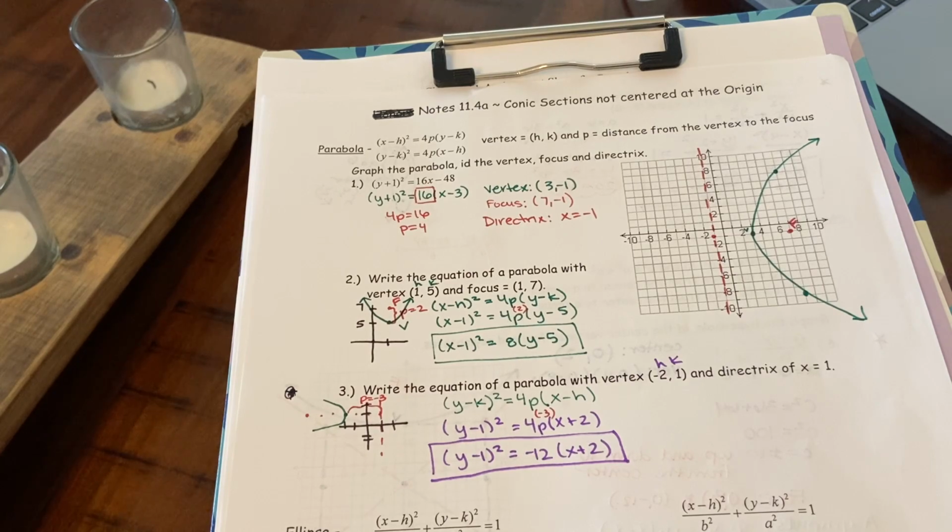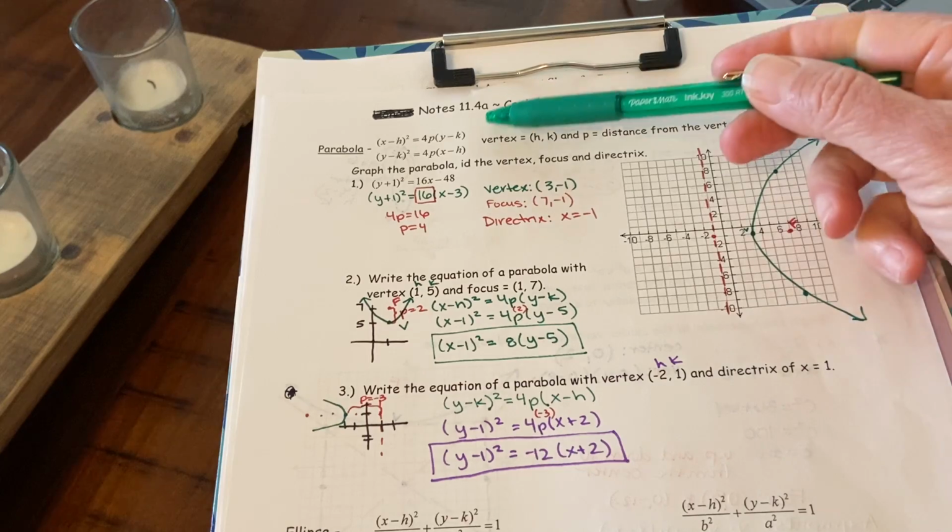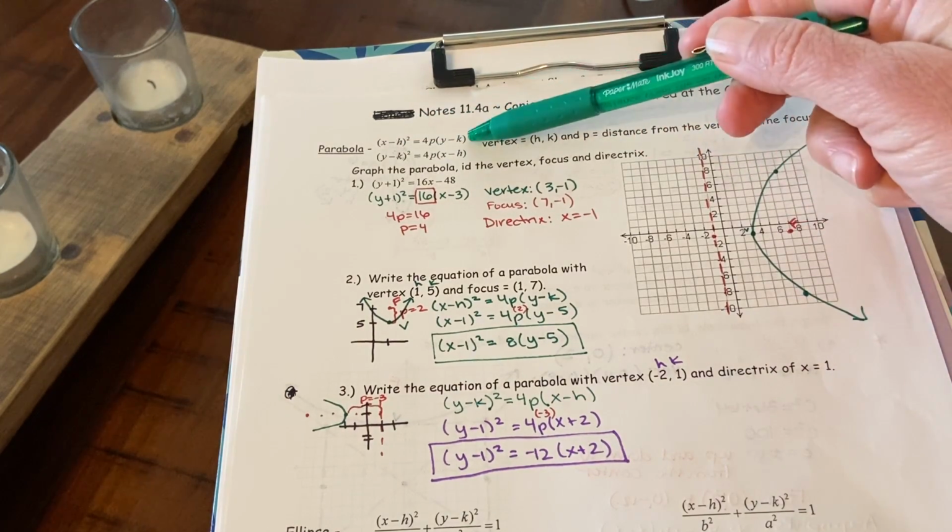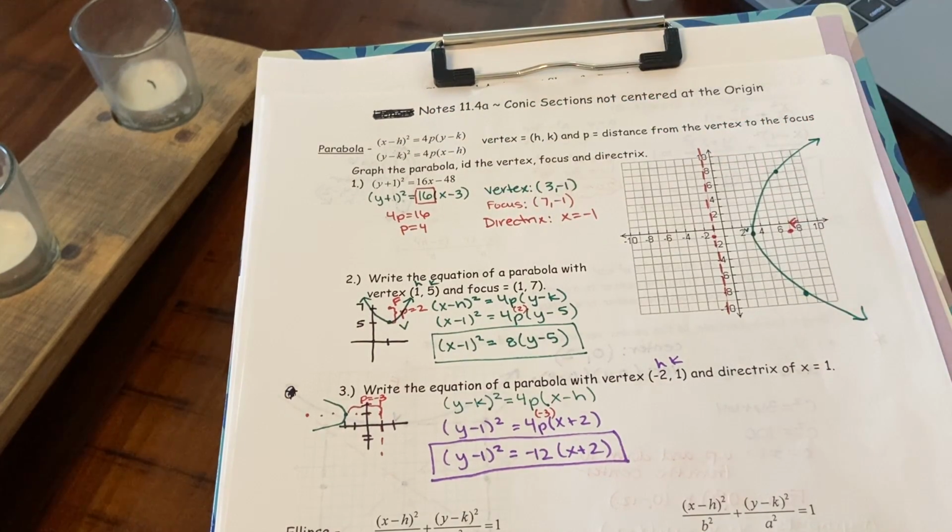Today we want to take a look at our conic sections who are not centered at the origin. So let's start off with our parabola. If you look at your parabola equation, it's now changed slightly. It has an h and a k in it, which is the location of the vertex. P is still the distance from the vertex to the focus.